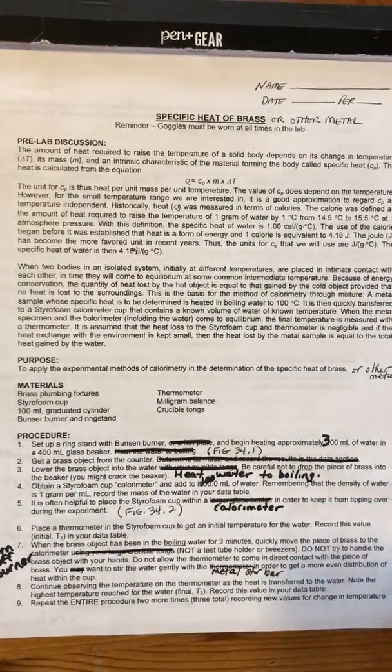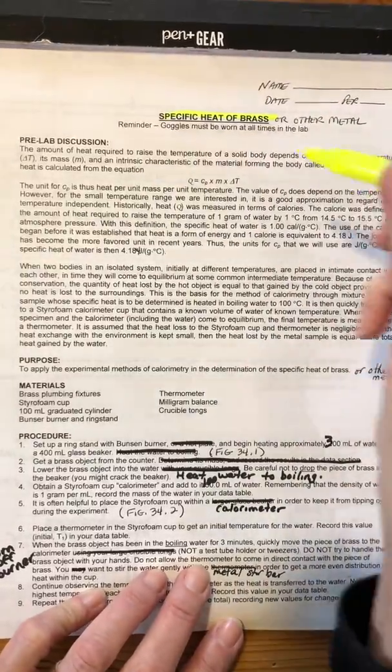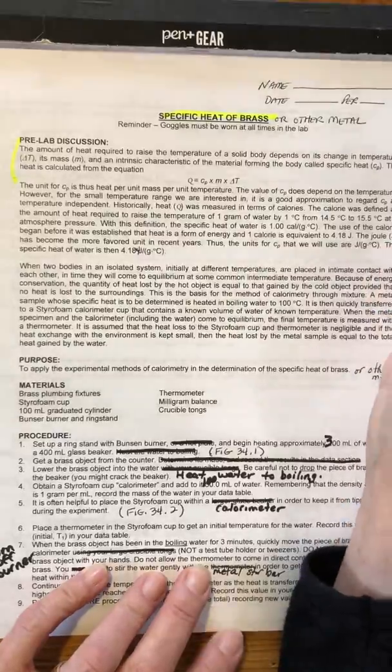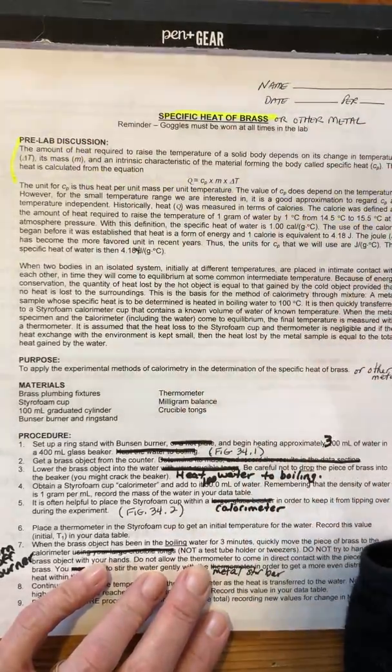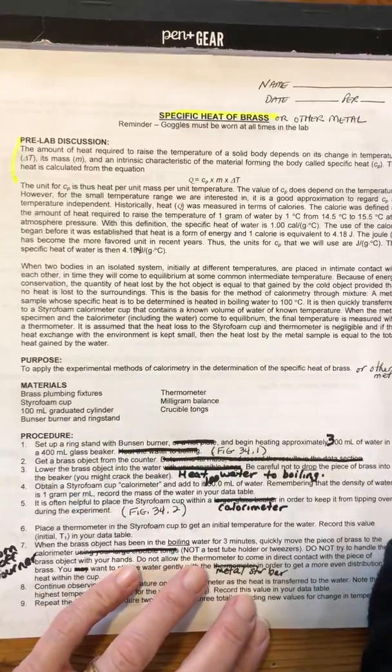Okay, hi guys. This is the specific heat of brass procedure page. You don't have to copy down the procedures. So I'm going to go through the pre-lab with you a little bit. This is in relation to our discussion on heat and temperature and specific heat.